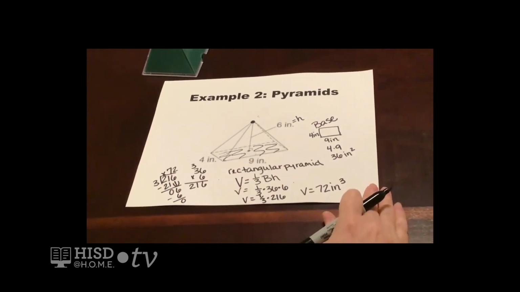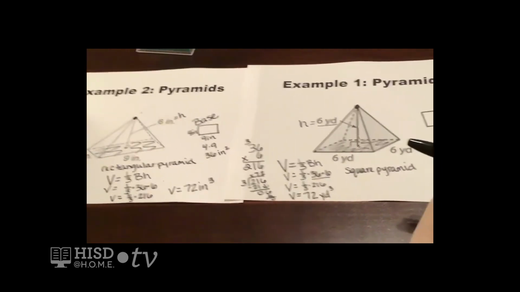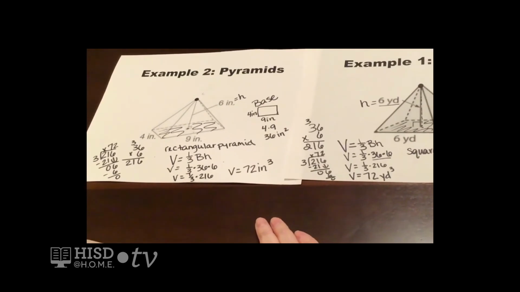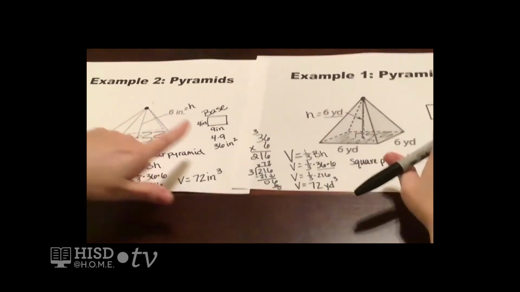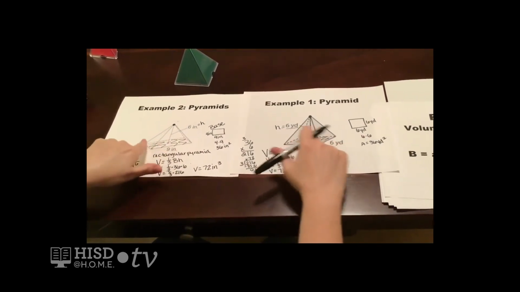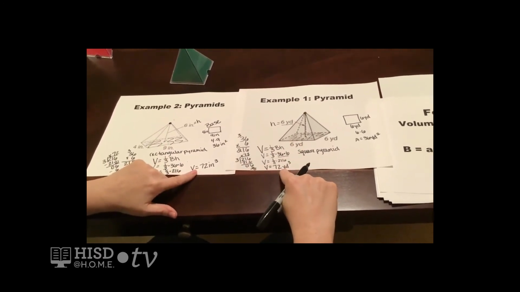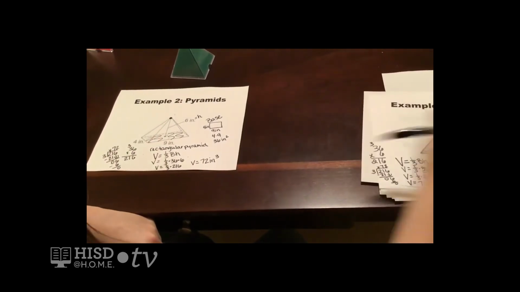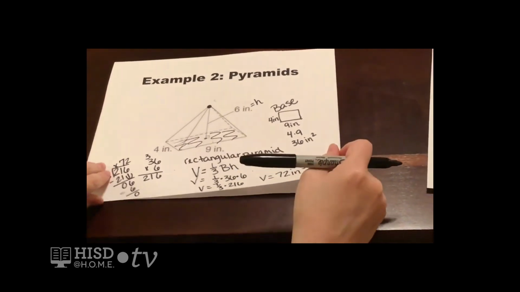If you noticed, we had 2 examples that came out with the same exact volume. I had a square pyramid and I had a rectangular pyramid. The height was the same. The area of the base was the same. So remember that we can have different shapes that come out with the same volume. We did that here with our square pyramid and our rectangular pyramid. Now, are you ready for a challenge?